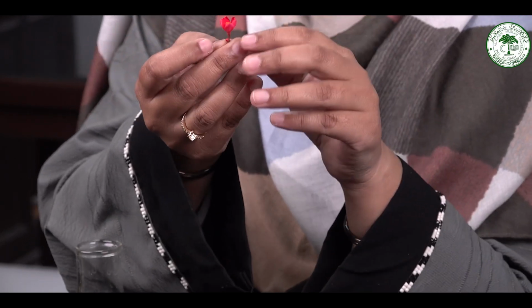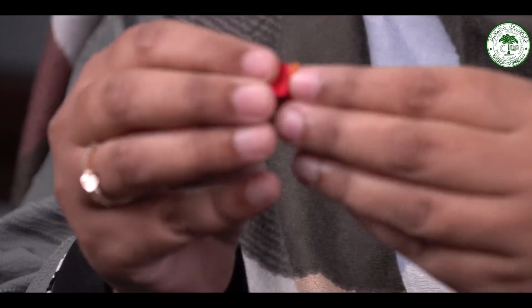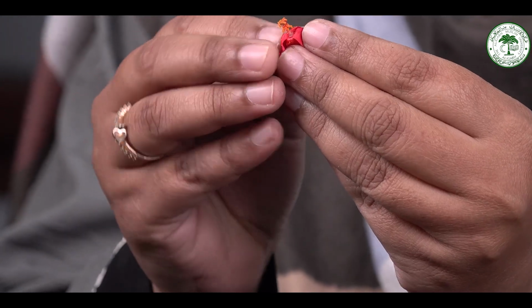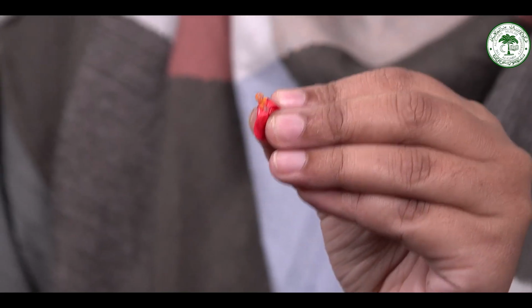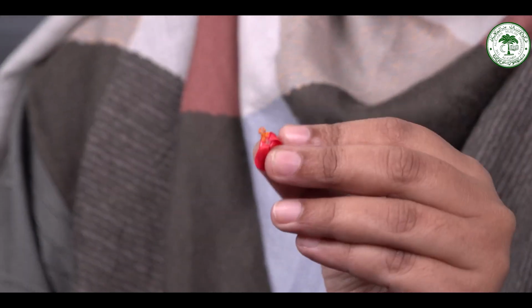There is no differentiation of calyx and corolla. That is why this particular family belongs to the Monochlamydeae, and due to the presence of only one type of sex organ, either female or male. In this case you will see there is a presence of only male reproductive organs. That is why this family belongs to the order Unisexuales.